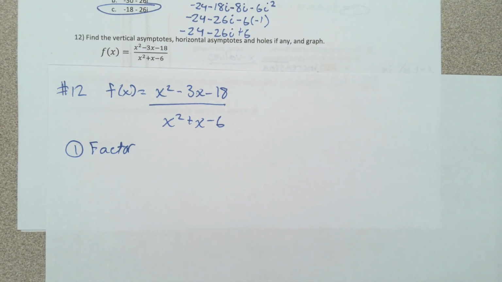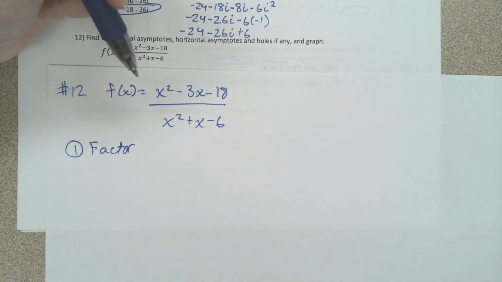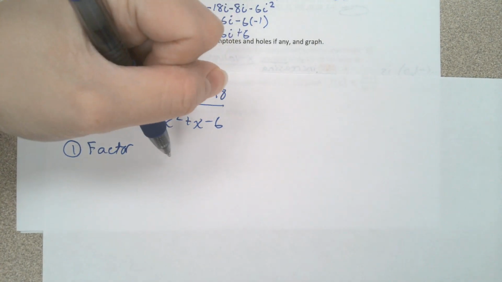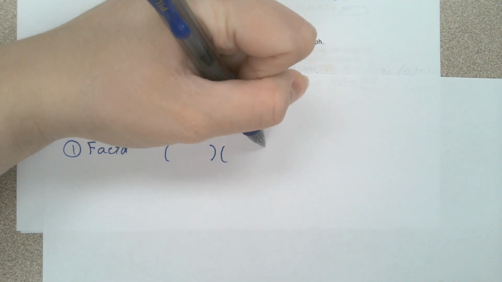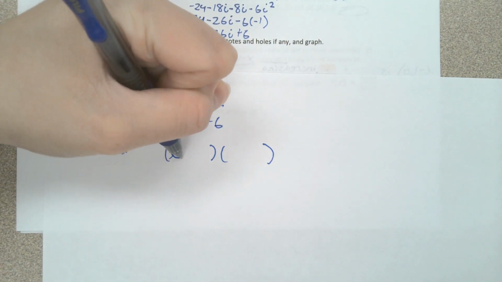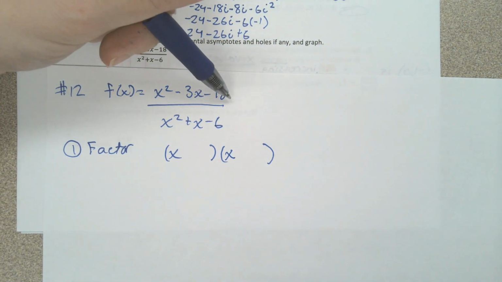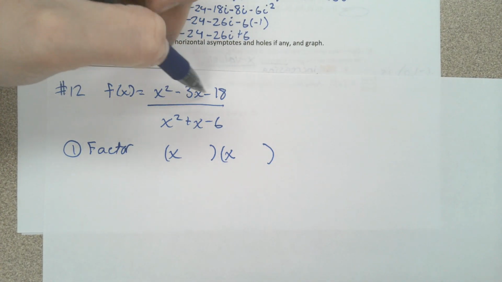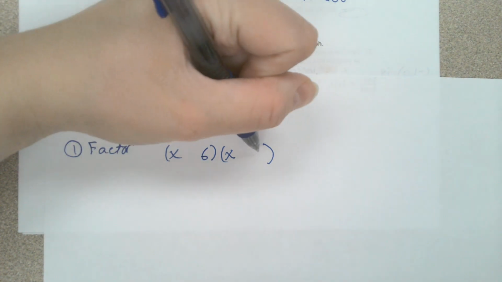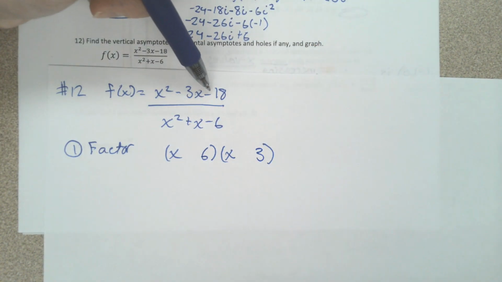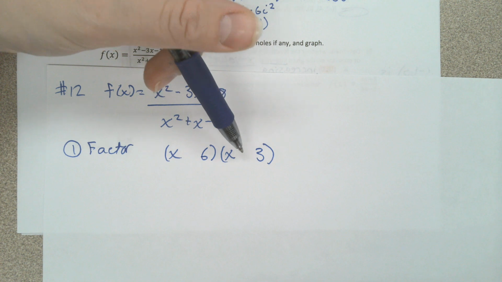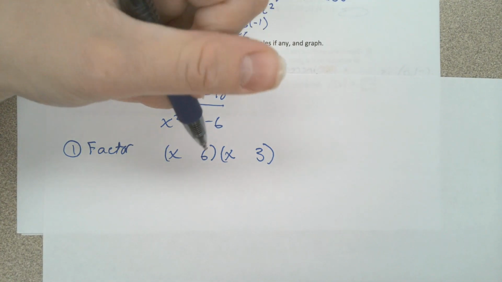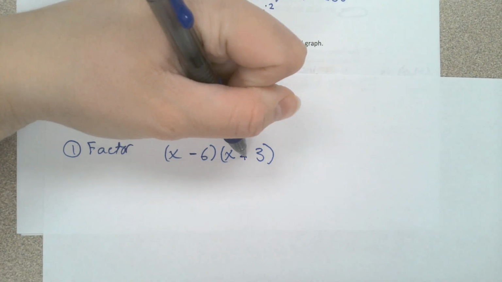And that comes from the paper. So we want to factor this down. So let's factor the top and the bottom. So we can factor the top. We have our 2 x's. And then we want 2 numbers that multiply to 18 that will give us a negative 3. So right off the bat, I can use a combination of 6 and 3. Notice we have a negative 18, meaning one of these numbers is negative and one is positive. And we want our final answer to be negative 3. That means 6 has to be negative and 3 has to be positive.